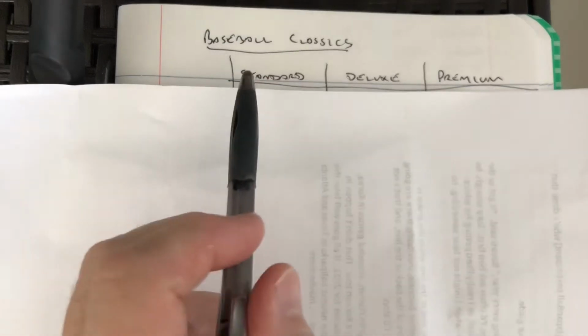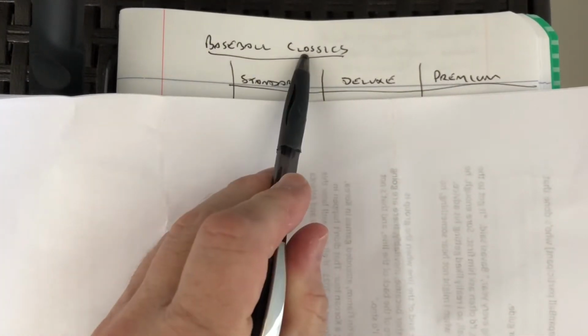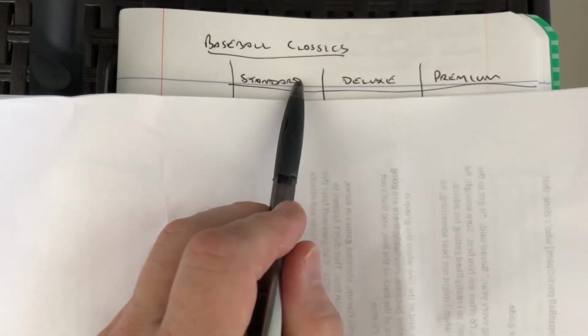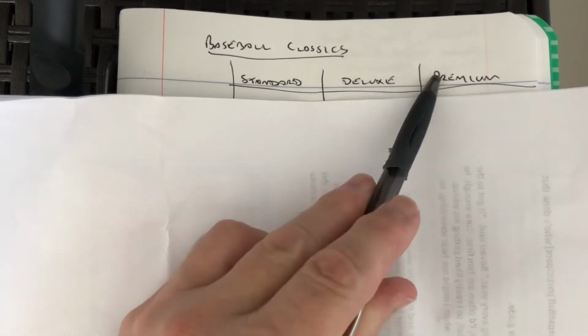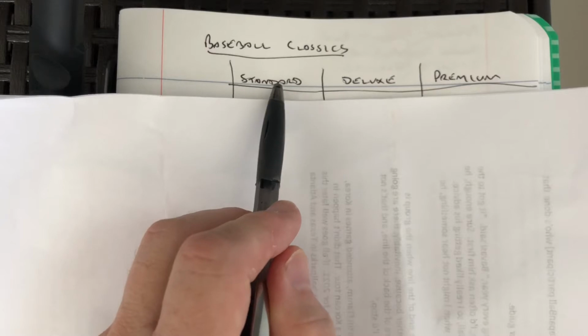So what you see in front of you is a diagram that I have created which condenses some of the information on the website along with some of the things that I think will be helpful for you as a potential consumer of the sim to be aware of before you buy. So what did I do? Well, they all fall under the umbrella of Baseball Classics, and then what I did was, in order of complexity, I've gone left to right here.